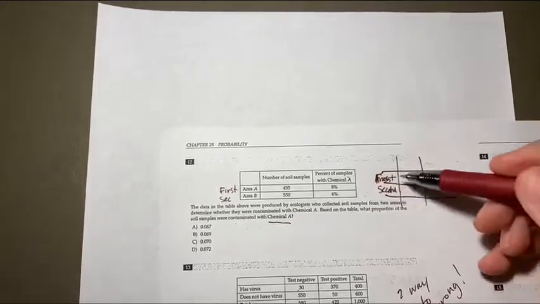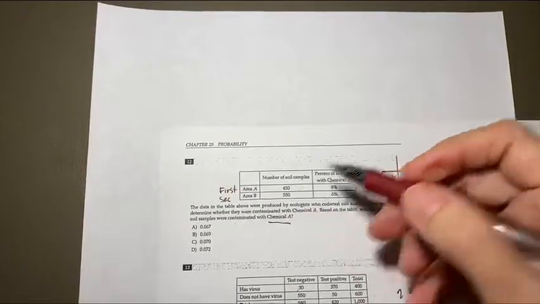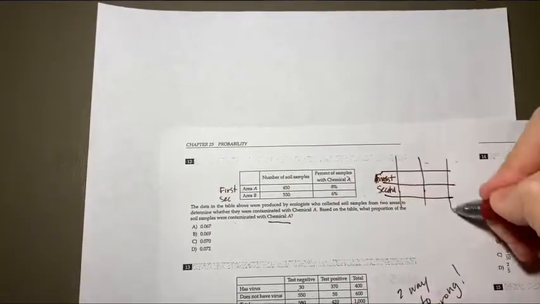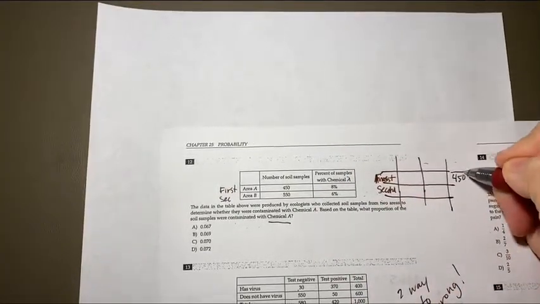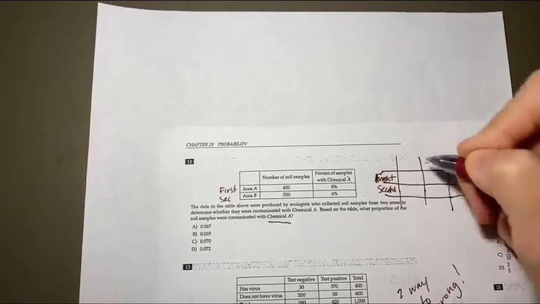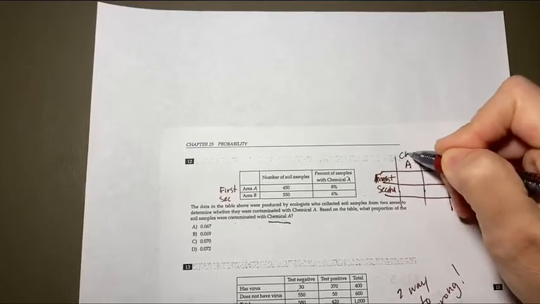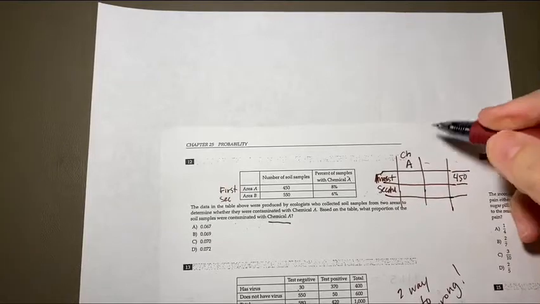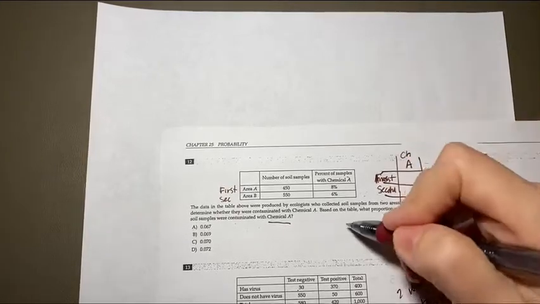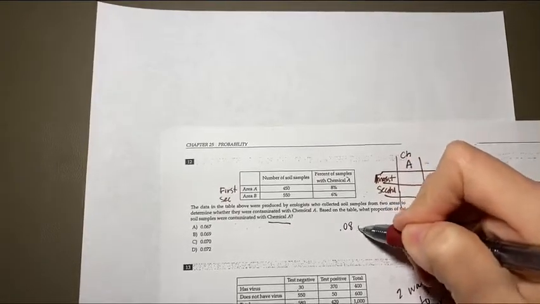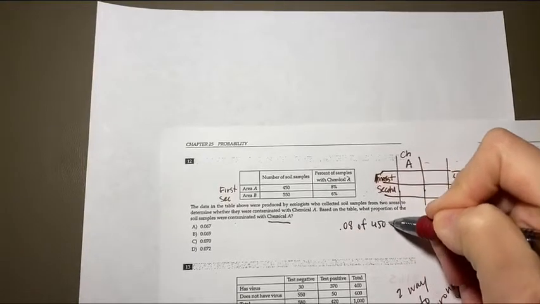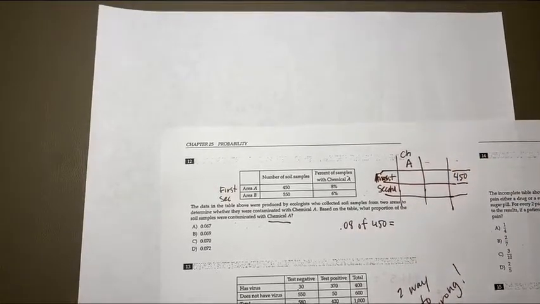section of soil that I tested, I took 450 soil samples. Okay, so out of the 450 soil samples, 8% of them had the chemical A in it. So you can think of this as 8%. What's 8% of 450? Well, of means multiply.